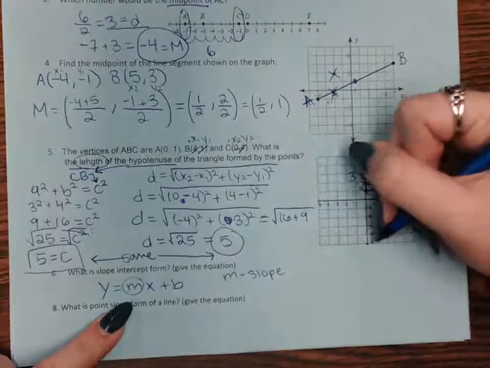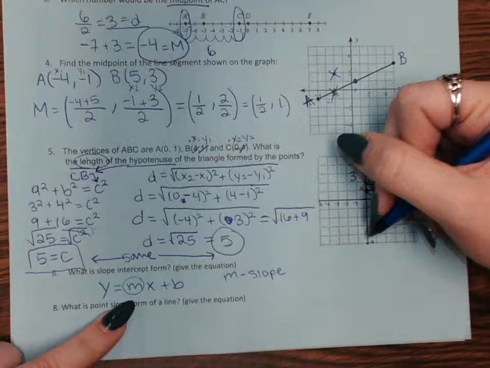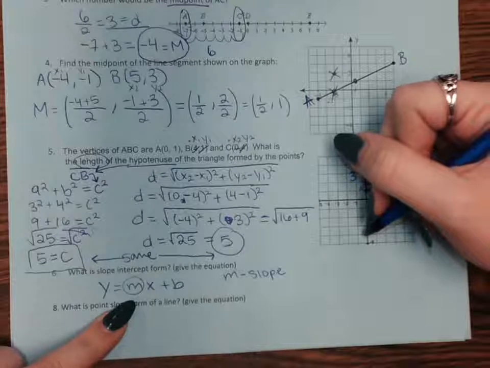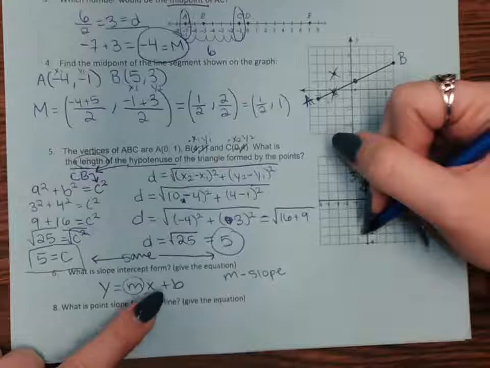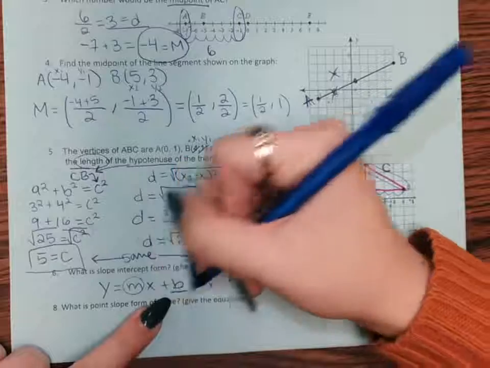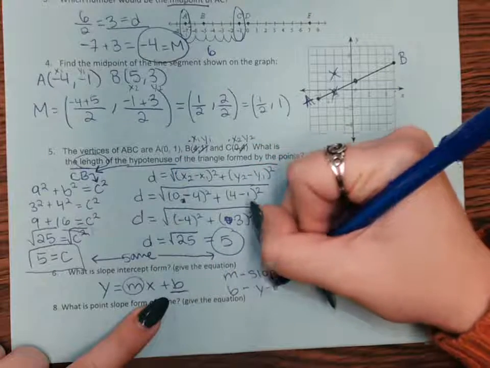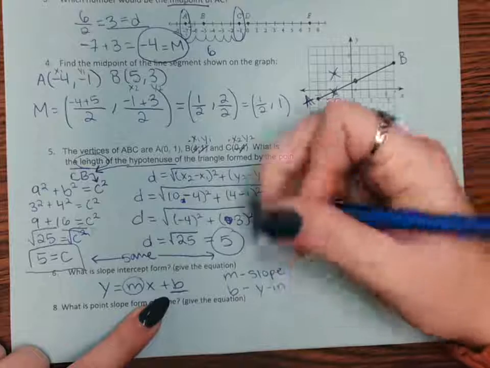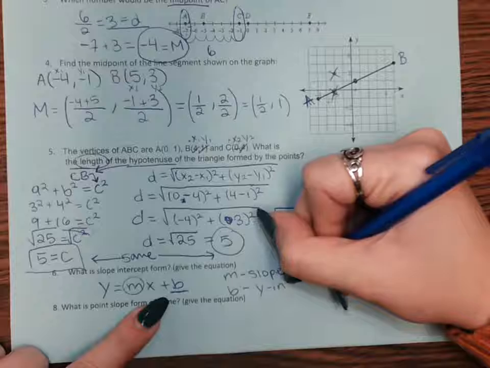Okay, so we like to get equations into y equals mx plus b form because slope is very easy to find then. It's always right next to the x in slope-intercept form. And then this b is going to be your y-intercept. So where I cross the y-axis. Y-intercept.